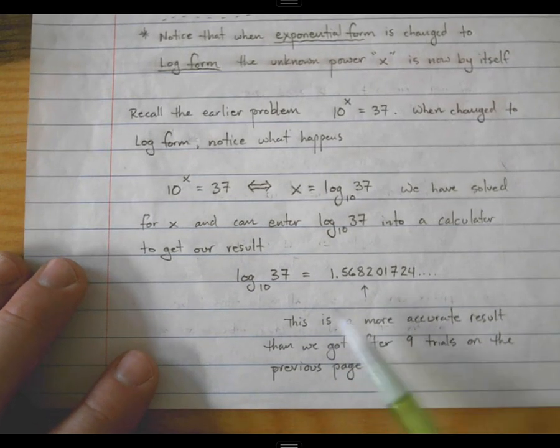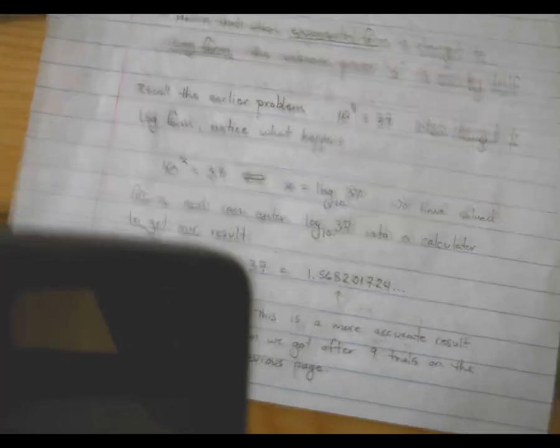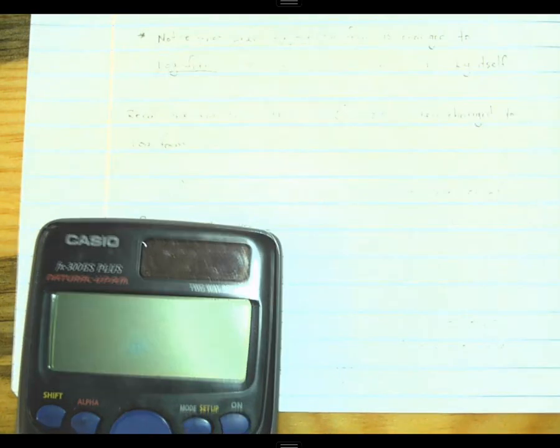I'll just type that in my calculator here. I'm going to have to turn on this bright light. Apologies.